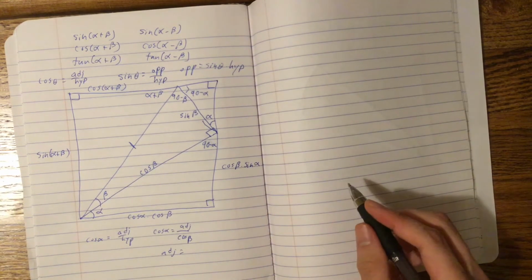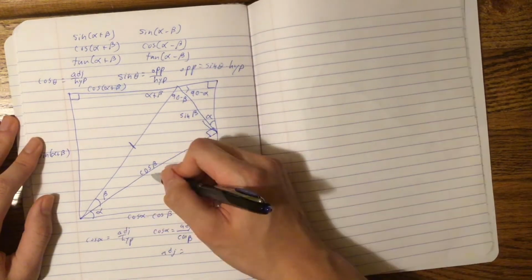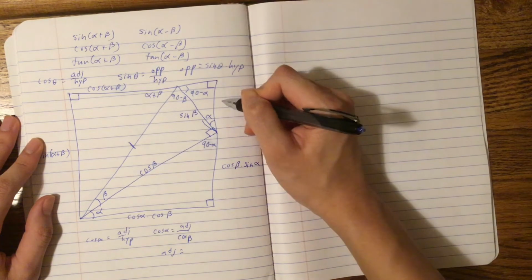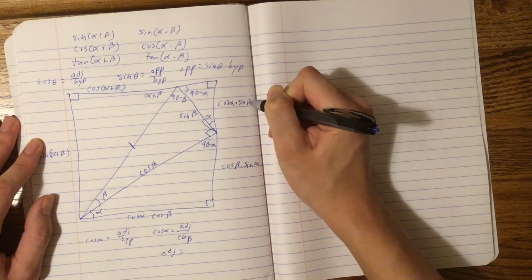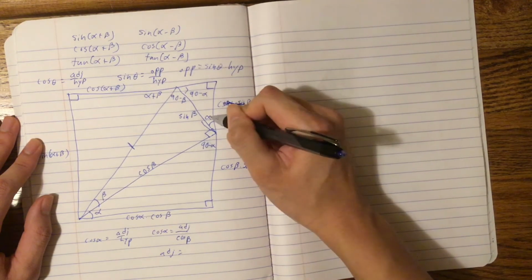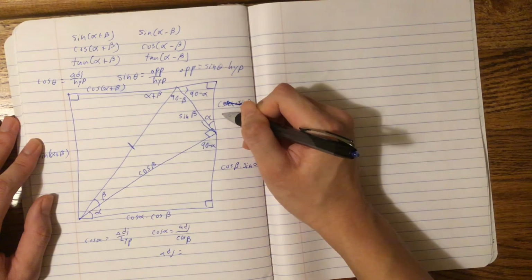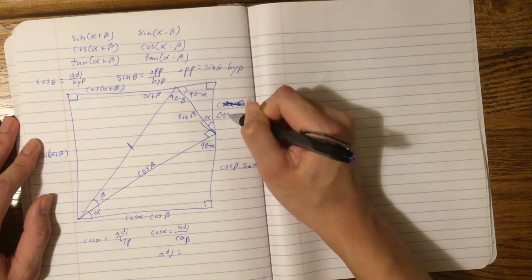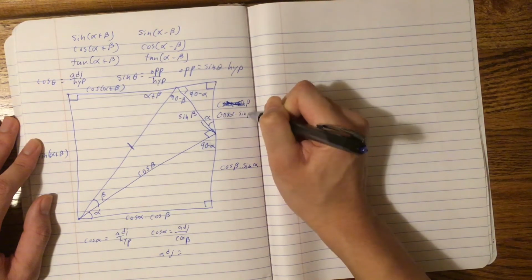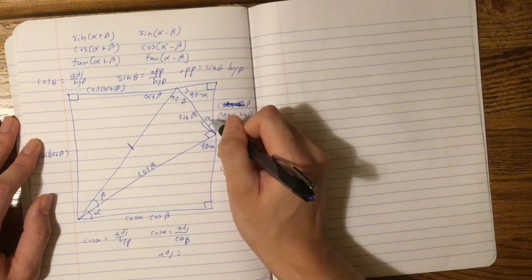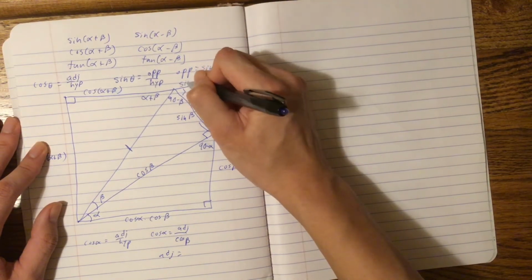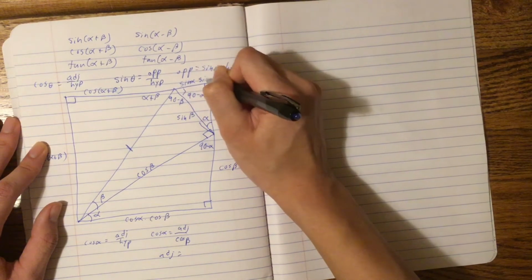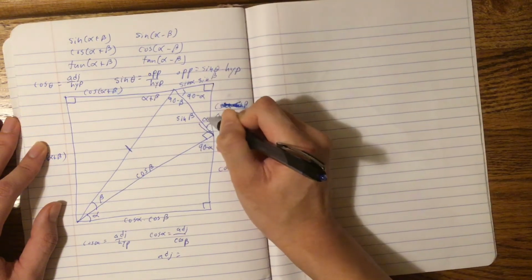Now, let's also use the same reasoning here. This would be cos alpha times sine beta. Wait, no, sorry. This would be cos alpha times sine beta. It's the hypotenuse times the cos alpha of this. This will be sine alpha sine beta, because this angle is alpha here.